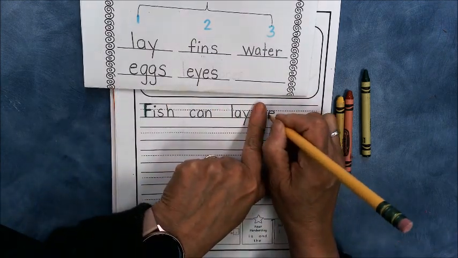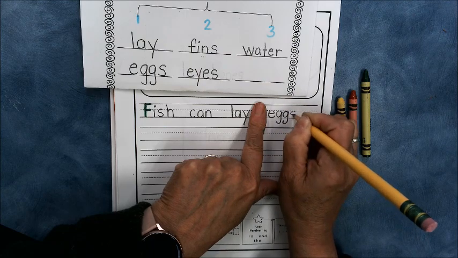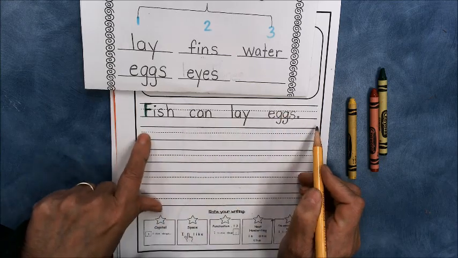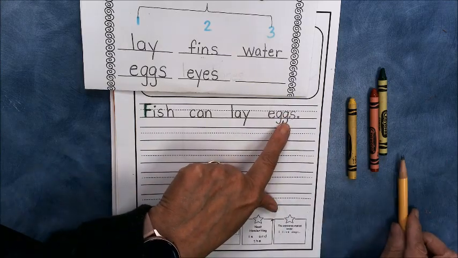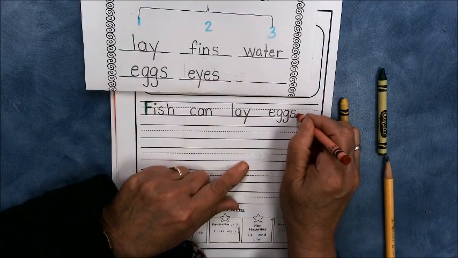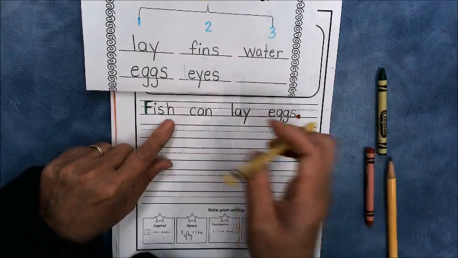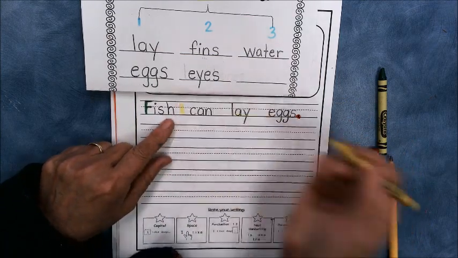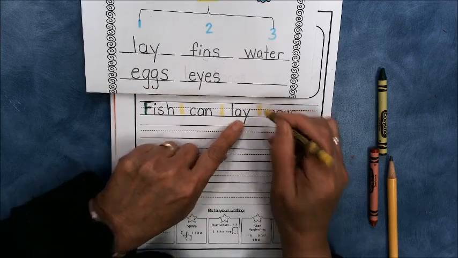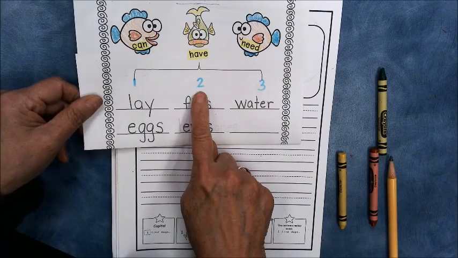Yep, I have room over here. If you wrote a little bit bigger than I did, then make sure that you're careful and you don't do a word waterfall. Make sure you come down to the next line. Now, I had room, so I was good. Fish can lay eggs. Oh, I like that number 1 sentence. That sounds really good. And I'm going to make my period red because I want to get my 5-star writing. I have my finger space in between my words. Nice job. Okay, now I'm on number 2 sentence.